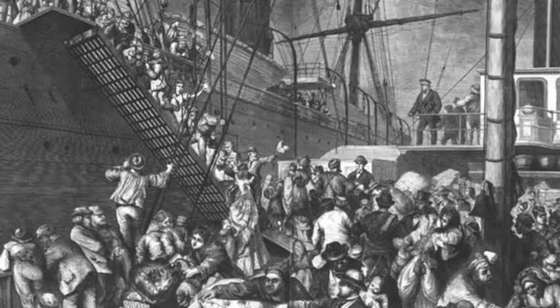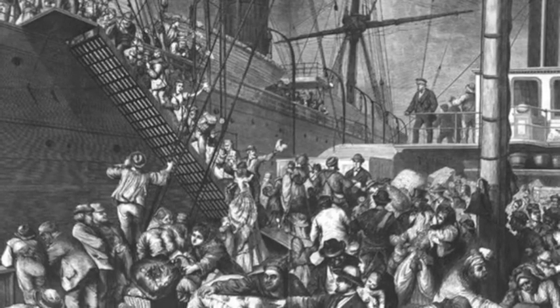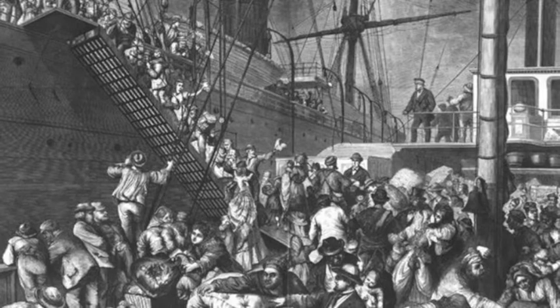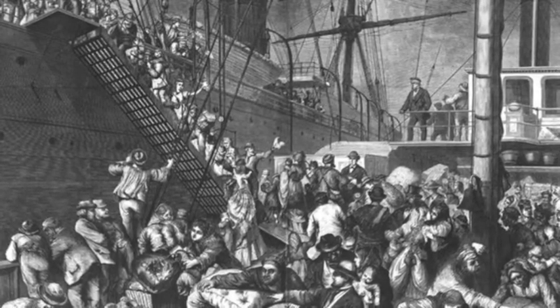The beds were narrow and sometimes placed in stacks of 3s. While on the boat, immigrants had to bathe themselves with salt water, which sometimes caused irritation and infection.